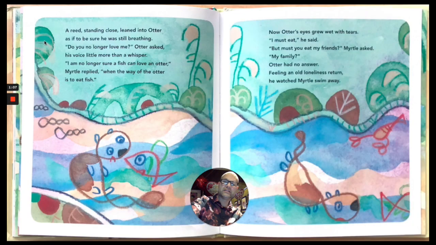A reed standing close leaned into Otter as if to be sure he was still breathing. Do you no longer love me? Otter asked, his voice little more than a whisper. I am no longer sure a fish can love an otter, Myrtle replied, when the way of the otter is to eat fish. Now Otter's eyes grew wet with tears.